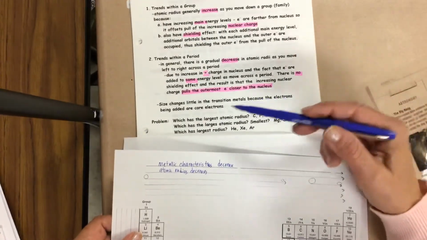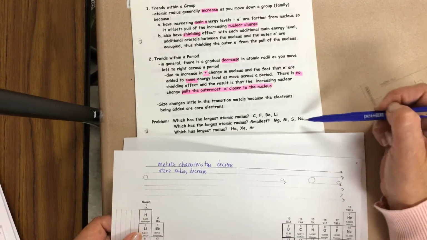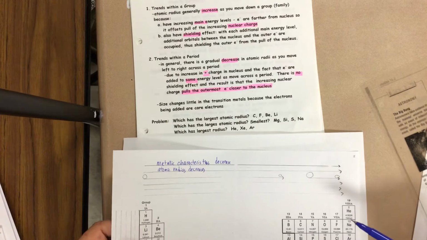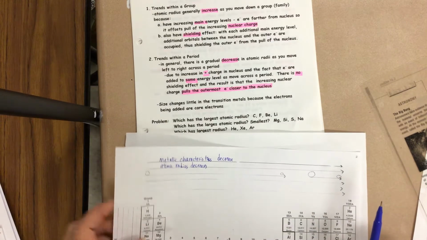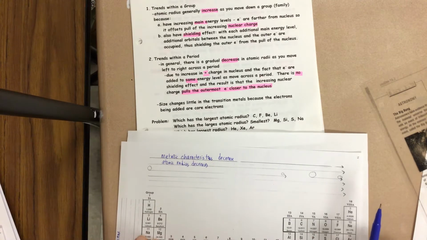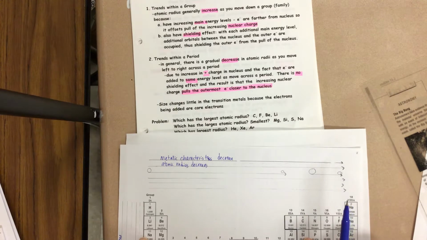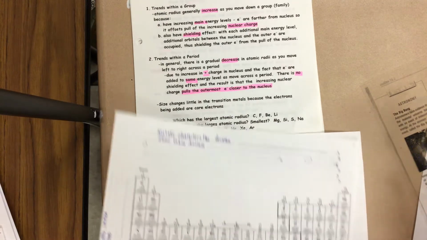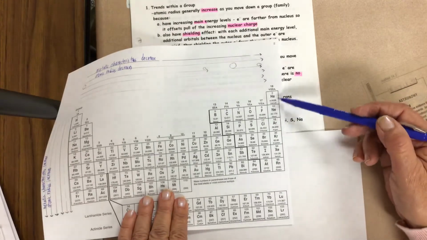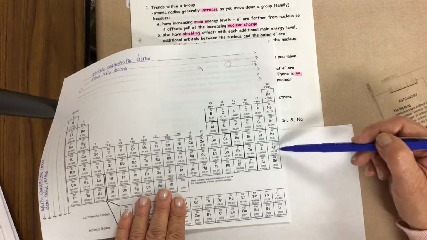The second question, who has the largest, that should say largest atomic radius, magnesium, silicon, sulfur, sodium. So once again, they're in the same period. So as you go across, they become smaller, so you should have circled sodium. And then which has the larger radius? Helium, xenon, argon. So these are your noble gases. So radius increases going down because you're adding energy levels, so it should be xenon.